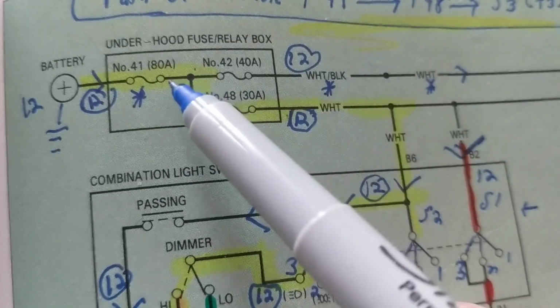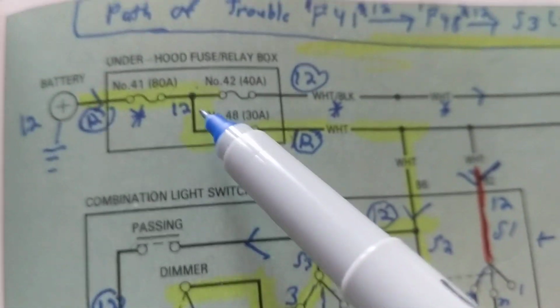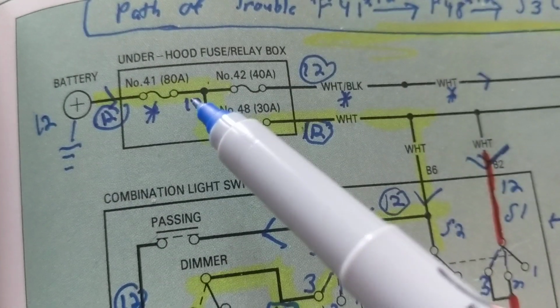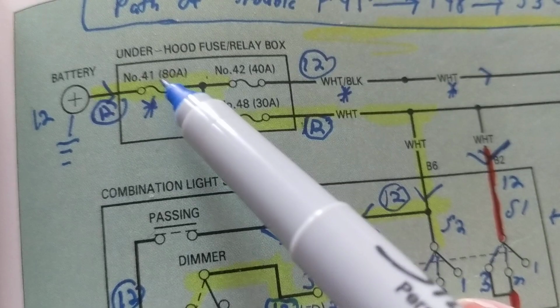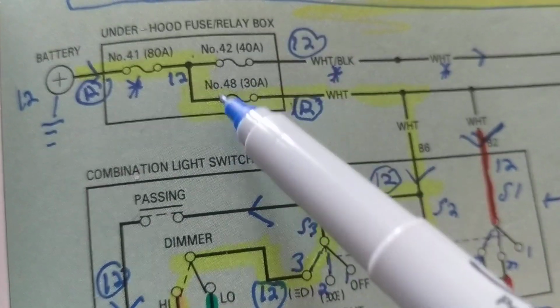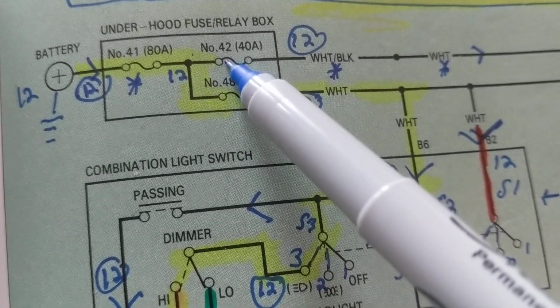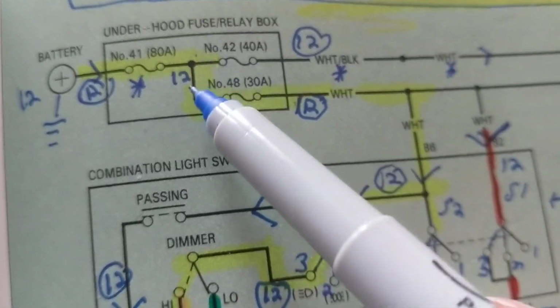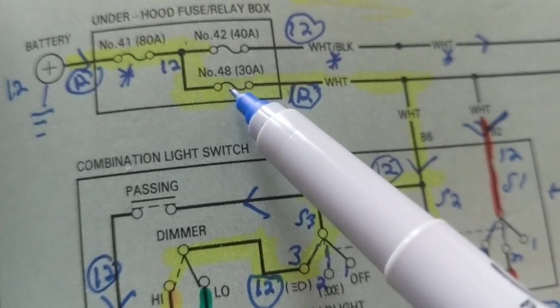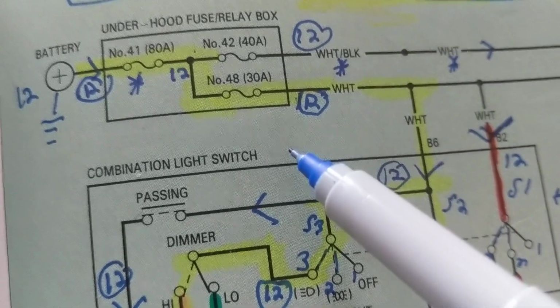Now we notice one thing. 80 amps, right? If the circuit requires 80 amps, it'll draw 80 amps. The other side of fuse 41 is connected to two other fuses. Connected to fuse 42, and connected at the same time to fuse 48. One is 40 amps, one is 30 amps.